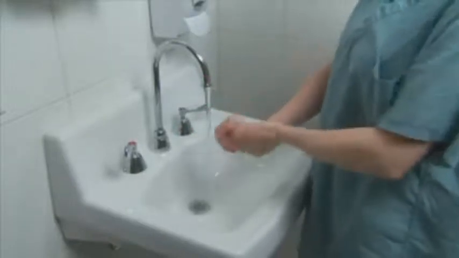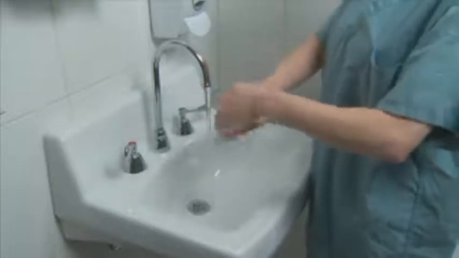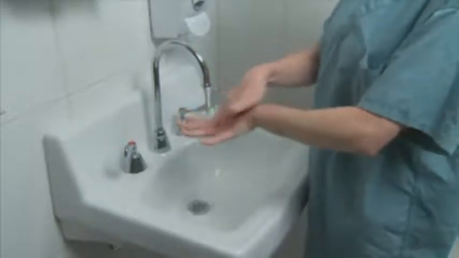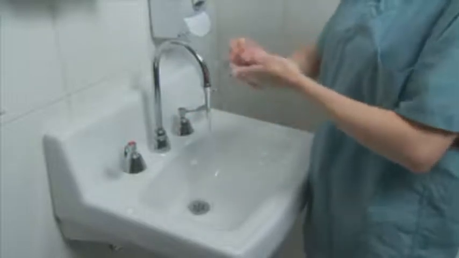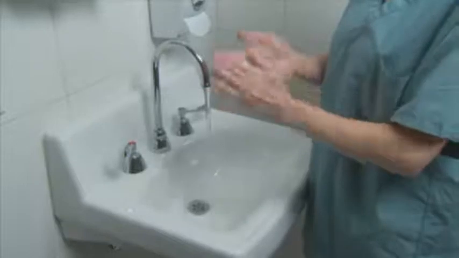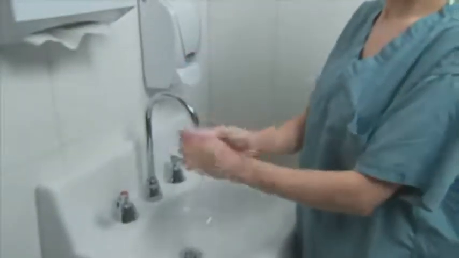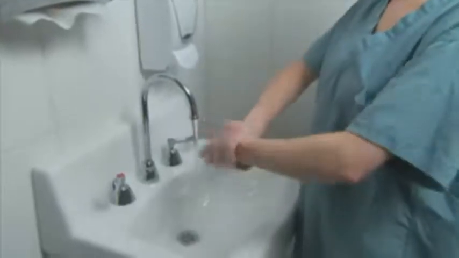Rubbing hands together when you wash helps to remove skin cells that may contain organisms and break up soil. A proper hand wash takes at least 15 seconds. Be sure to rub between your fingers, under your nails, and around cuticles. Do not forget to scrub the backs and sides of hands, as well as thumbs and wrists.